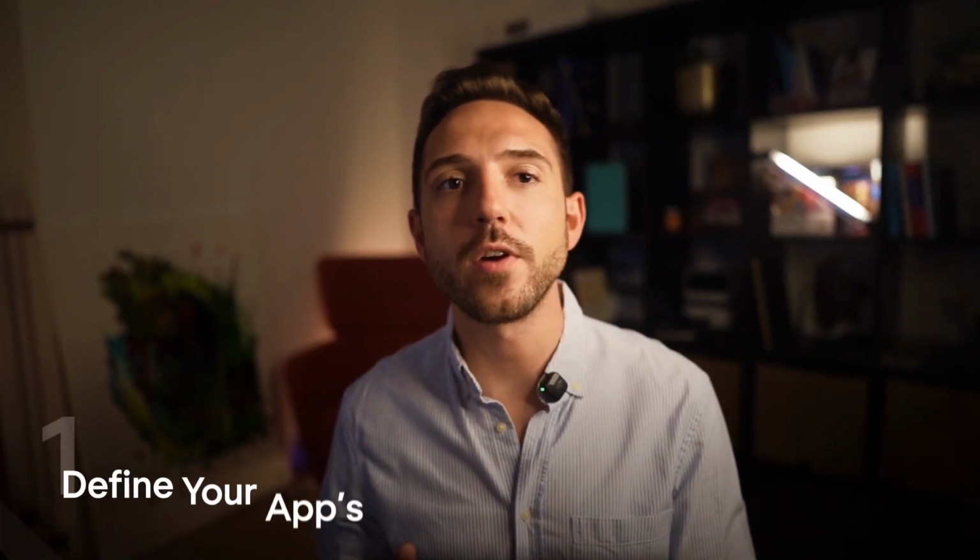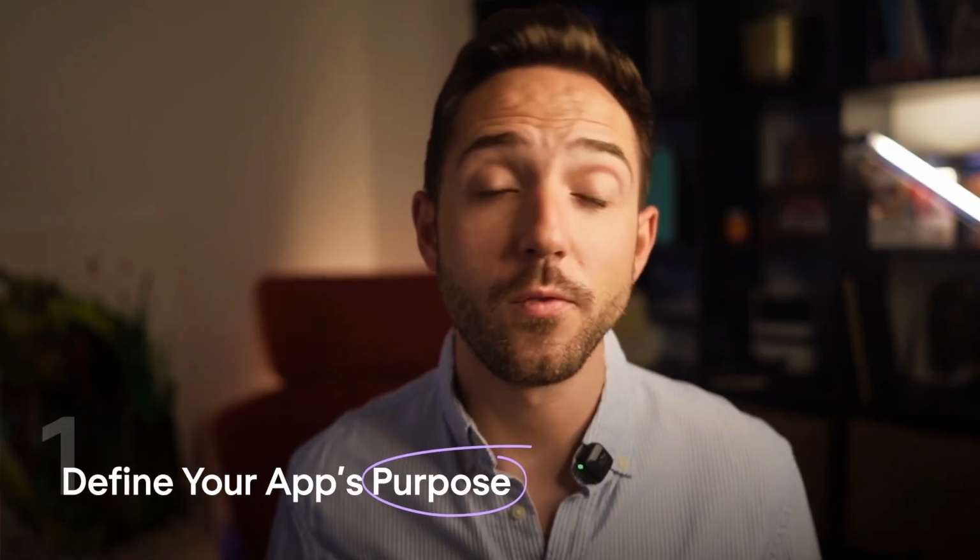Step 1. Define your app's purpose. What problem are you solving? For whom? And what are their goals? And what are yours? Your app needs to hit that sweet spot between business goals, user needs, and tech capabilities.